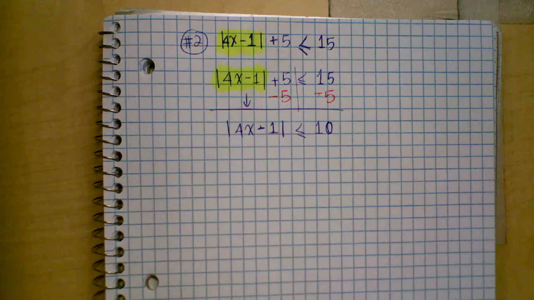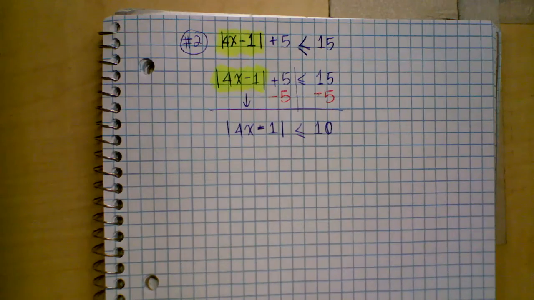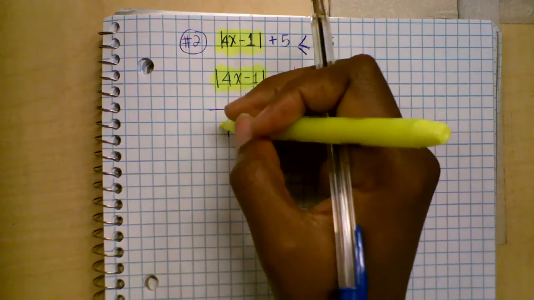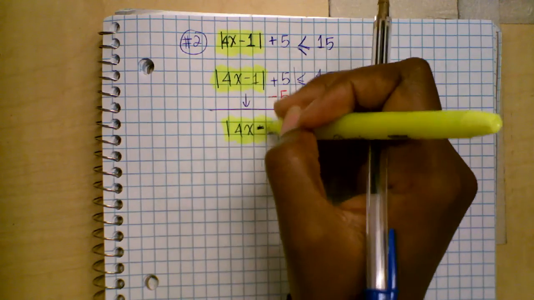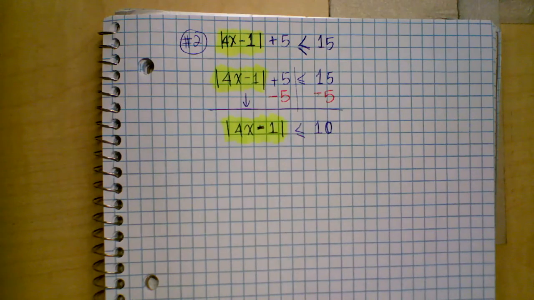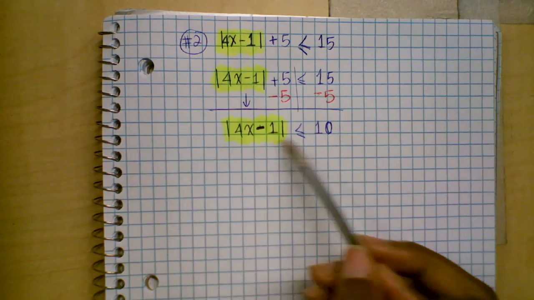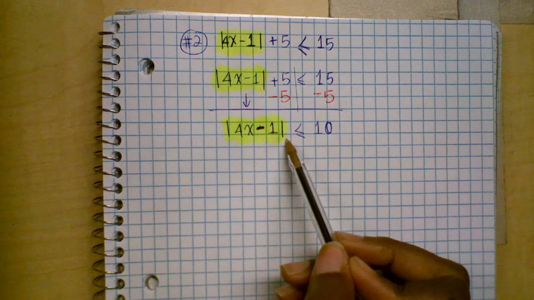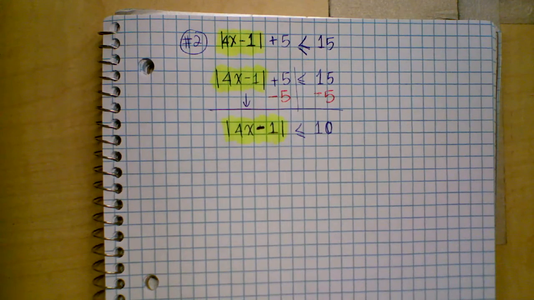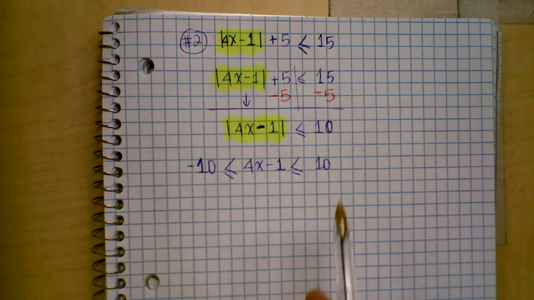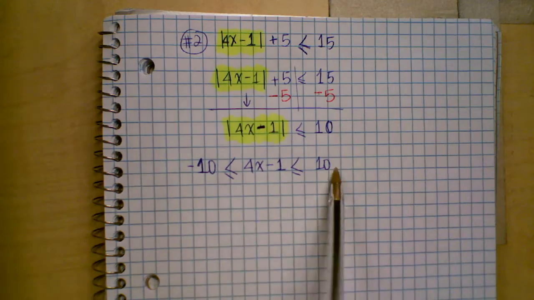After isolating the absolute value, what was the goal? You want to rewrite the inequality without the absolute value. How do you rewrite this inequality without the absolute value? Please pause the video and do that. I hope you're able to get the same expression.